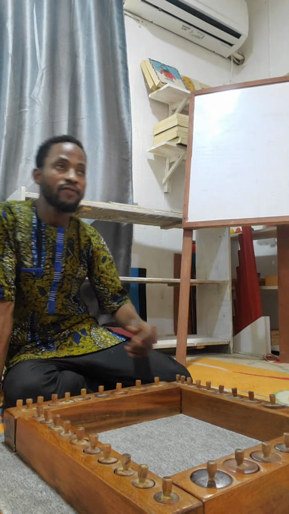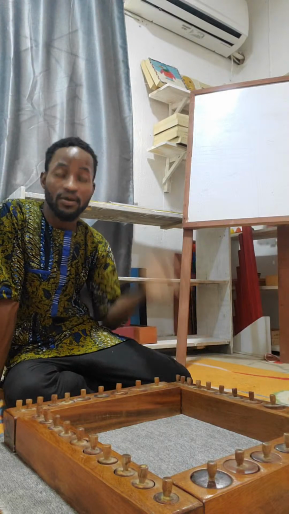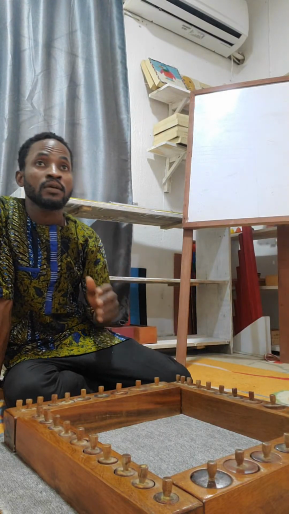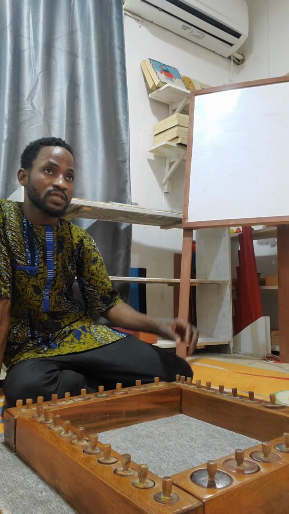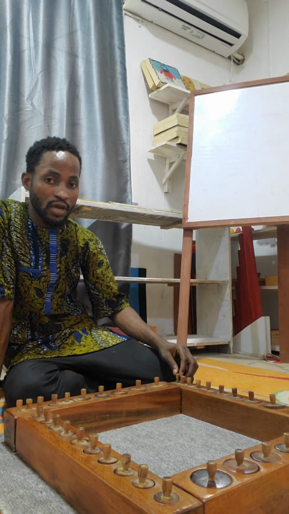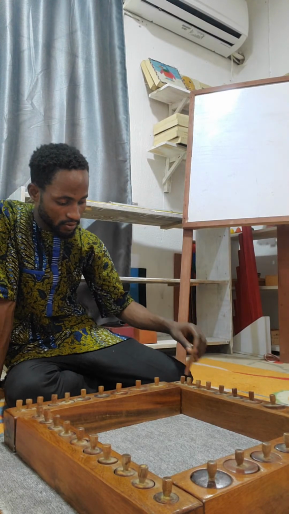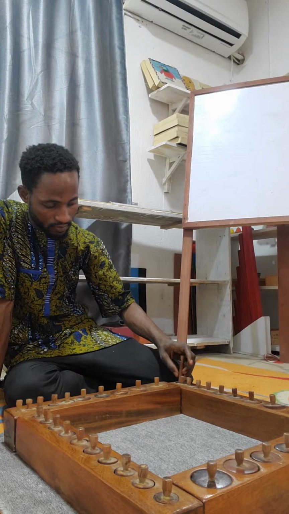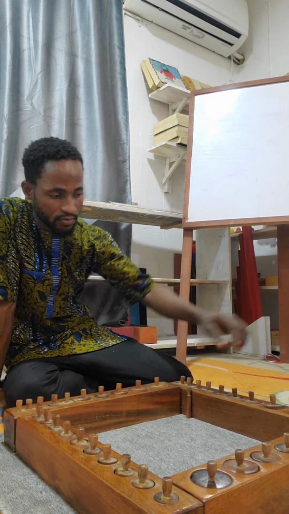So we have knob 1, knob 2, knob 3, and knob 4. They are different, and what makes them different, I'm going to be putting them up. You are going to be seeing the difference. So I want you to pay good attention to it. Look at this.